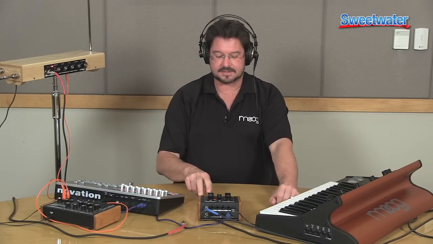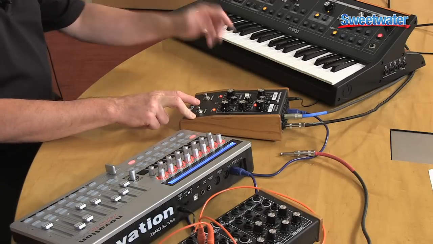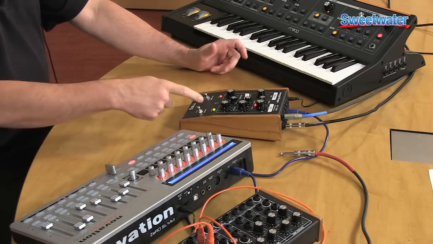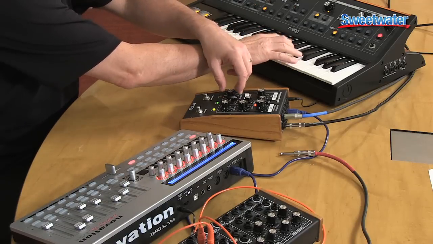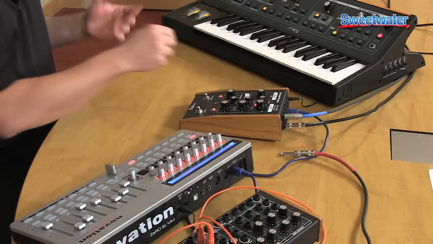This is an amazing thing. So normally on a delay, when you turn it off, it's gone, right? If you hold this button, it goes orange, and now all of a sudden you have echoes. You can turn it off now.